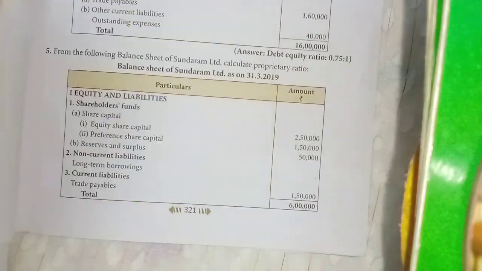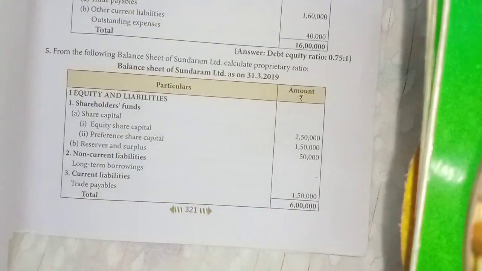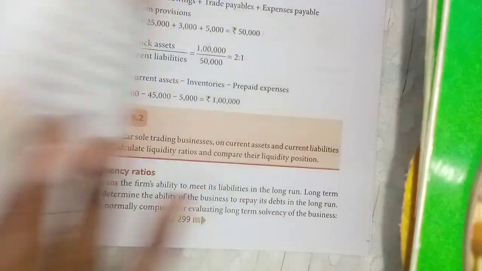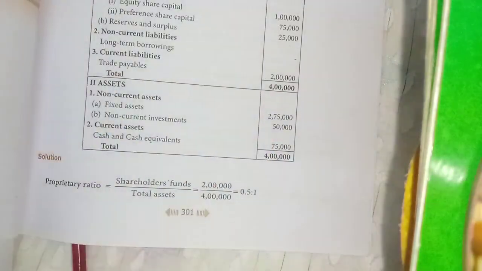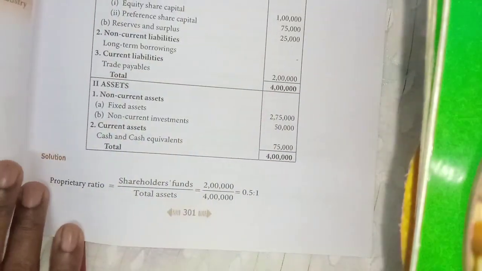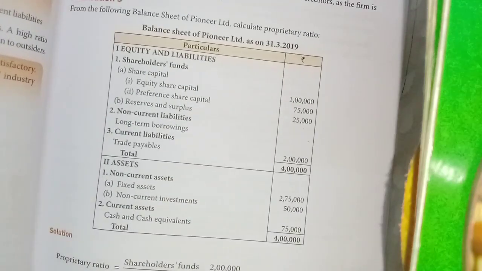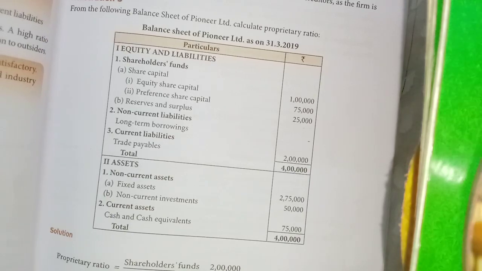Then the third question is, what is meant by debt equity ratio? It is on page number 300. Under the heading debt equity ratio, the first paragraph, then the formula. Only that you mark.